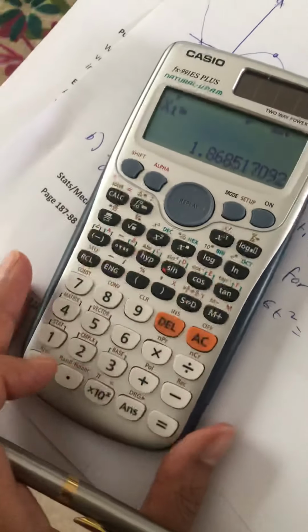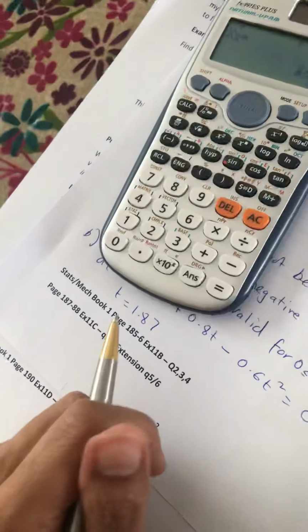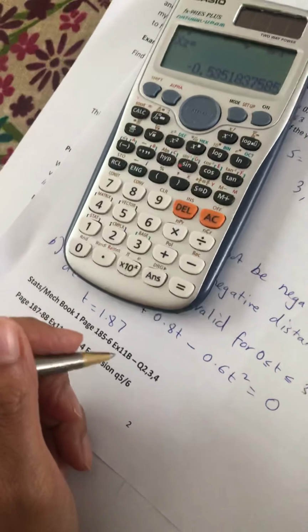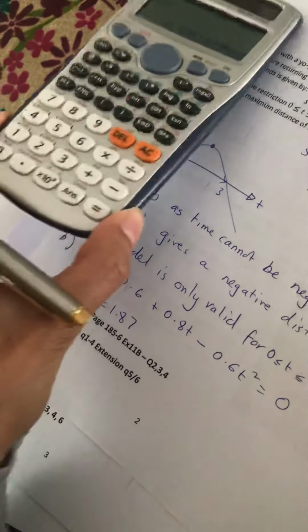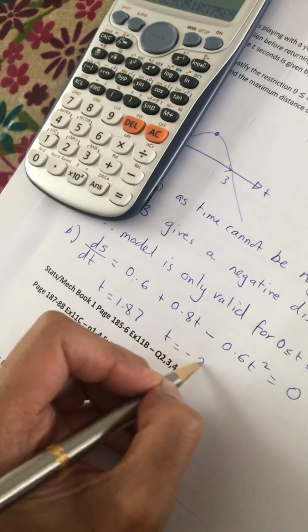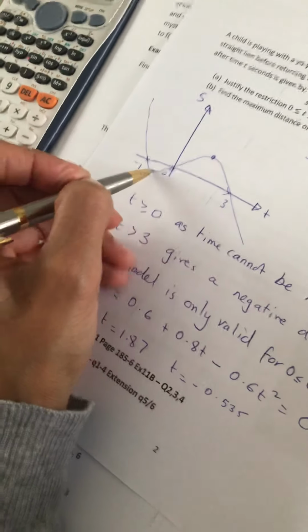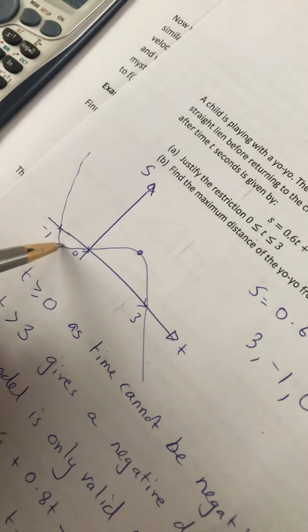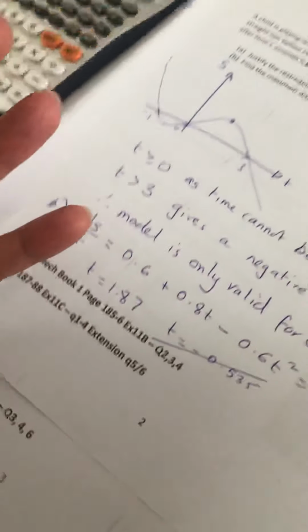1.87. I'll go with 1.87. And the other one is t is minus 0. something. Can't get negative time anyway, so that must correspond to that value there, but that's not in the interval anyway. So I would get my maximum distance when t is 1.87. So I'm going to disregard this one. But the question said find the maximum distance. It didn't say give me the time when you get the maximum distance.